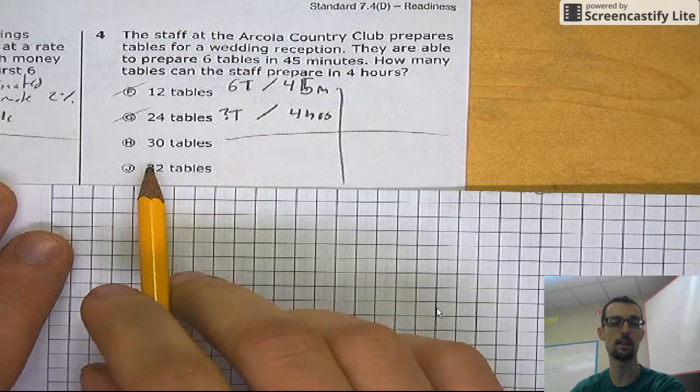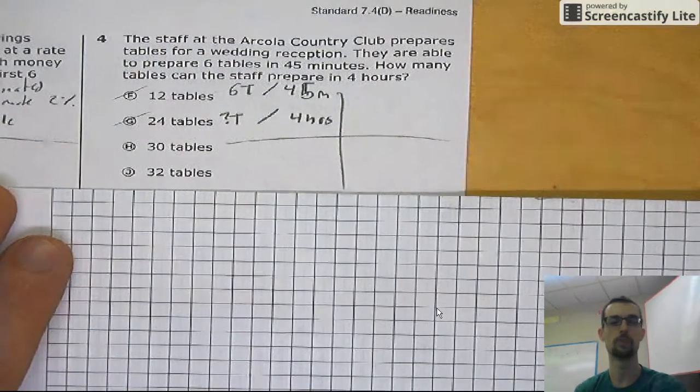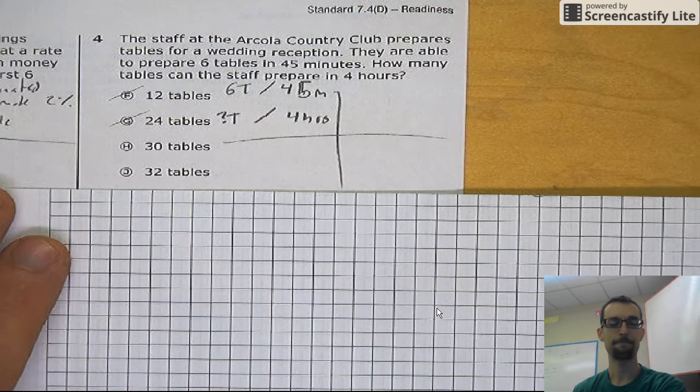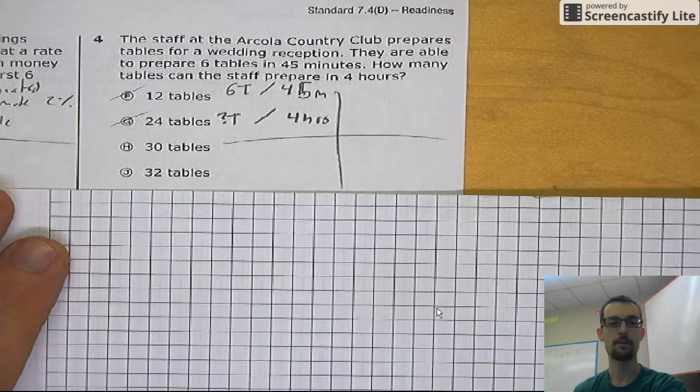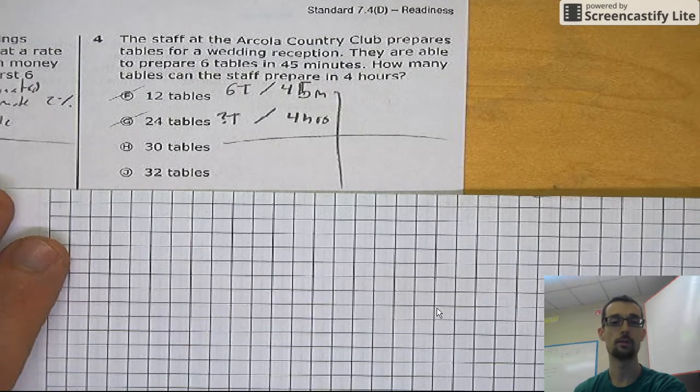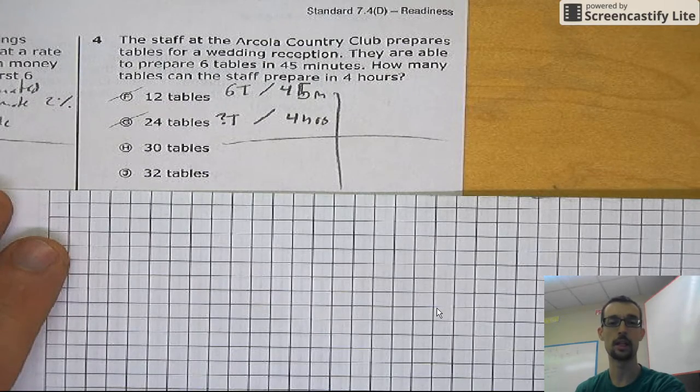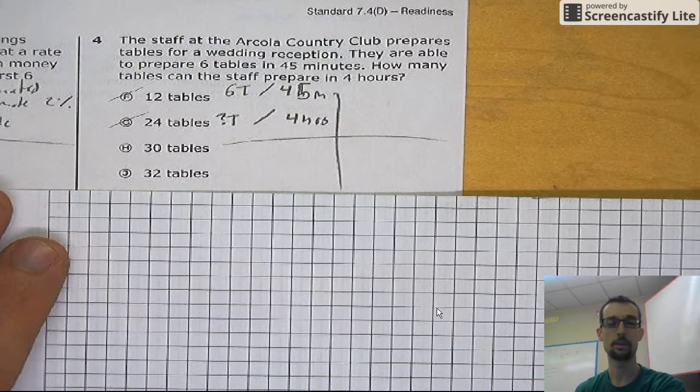These ones, they're pretty close. I don't know what to compare those to. Actually do some math here. What else can I think about? I could think to myself, how many times does 45 minutes go into 4 hours, right? Because every time 45 would go in there, it'd be 6 more tables. That's basically what I'm going to do. But I'm going to do it this way.